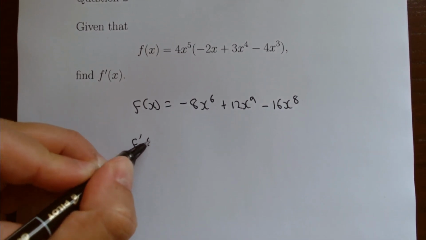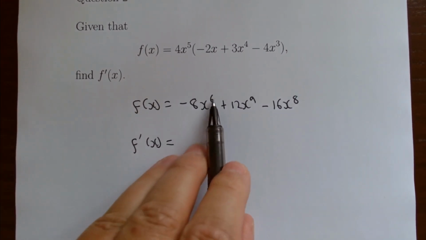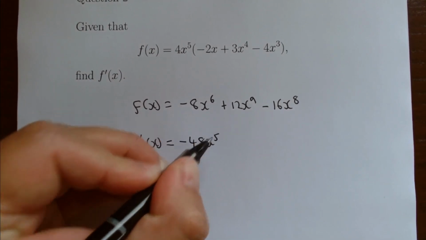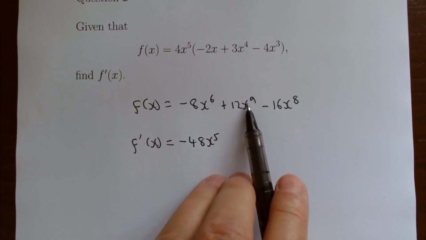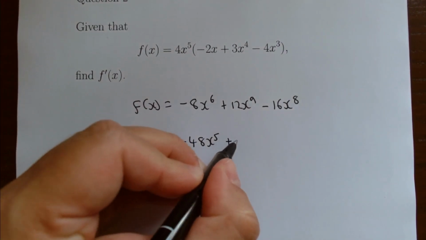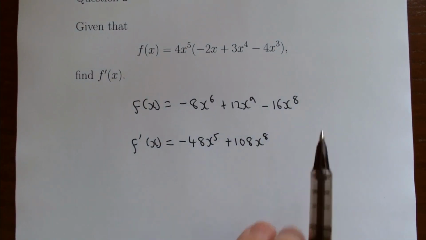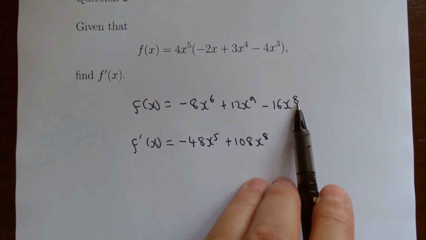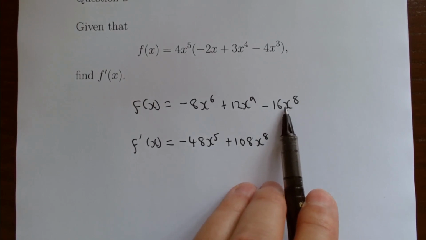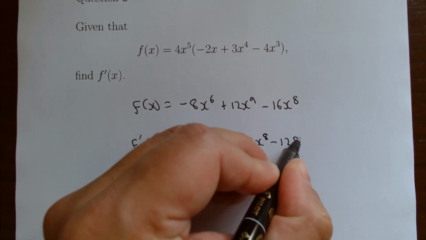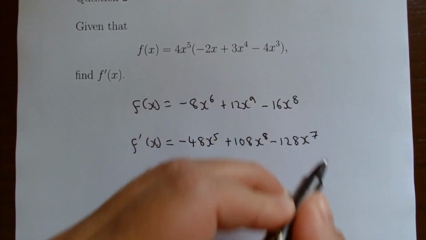So f dash of x, that's minus 48x to the 5, it's 108x to the 8, and that's 80 plus 48, so that's minus 128x to the 7.